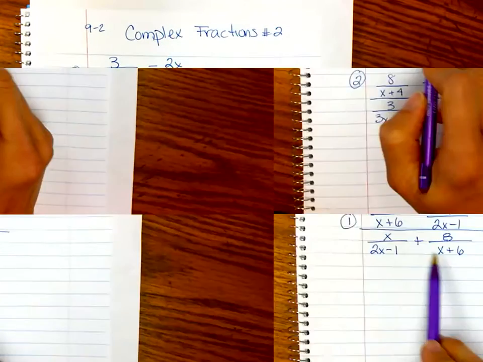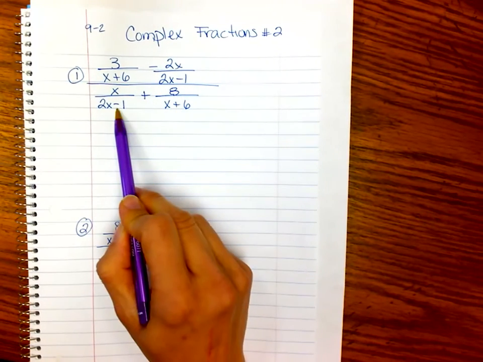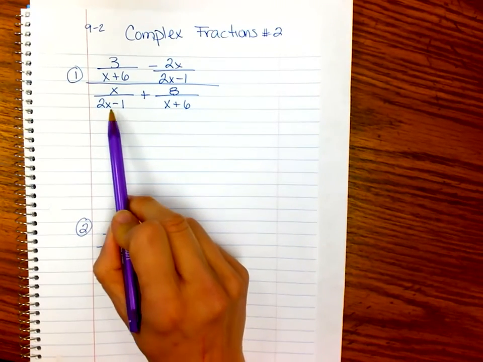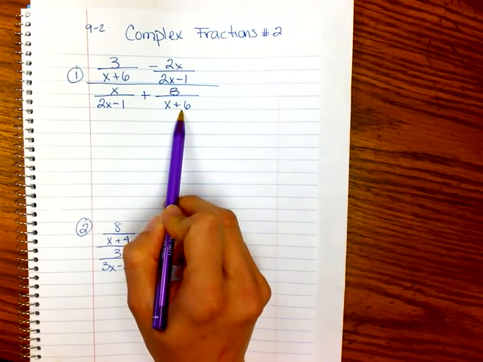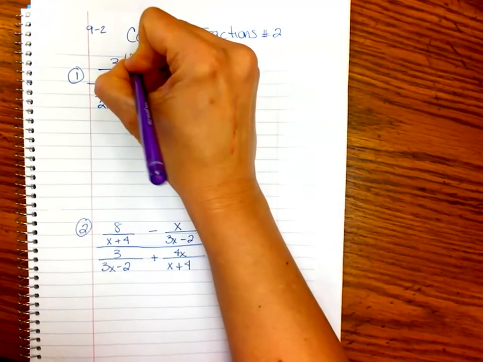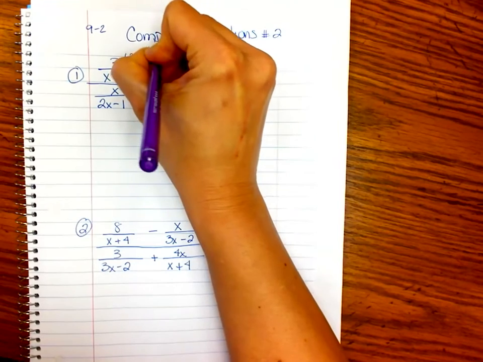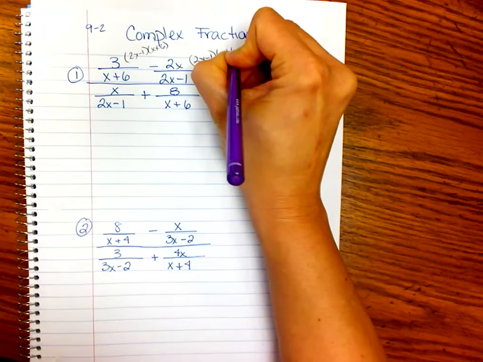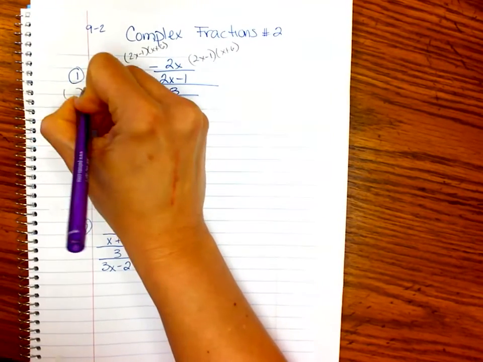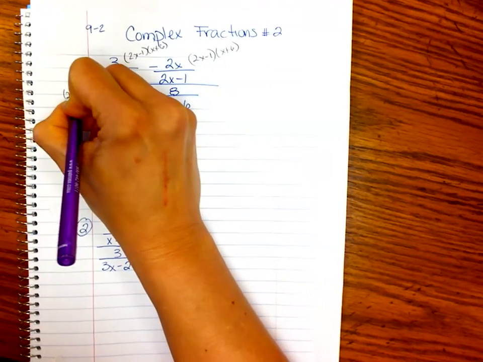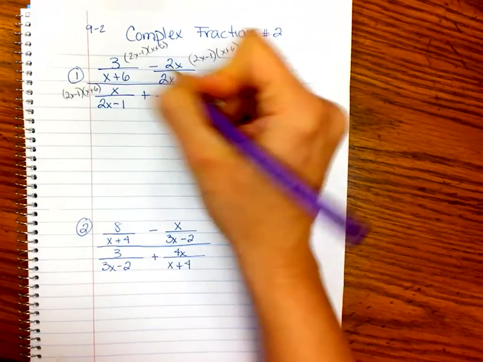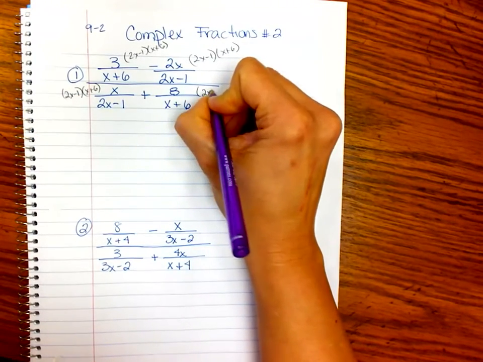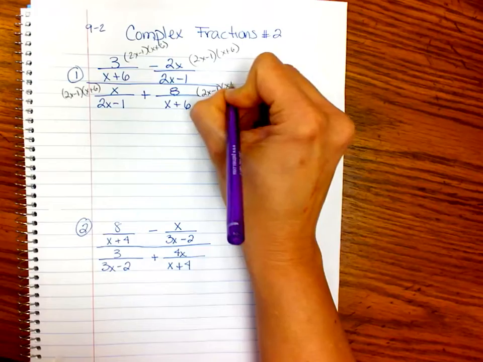So we notice that these two denominators are in common and these two are in common. So our common denominator is 2x minus 1 times x plus 6. So that is what I multiply everything by, and then we will cancel. Always cancel before you multiply. It makes it so much easier and you're less apt to make mistakes.